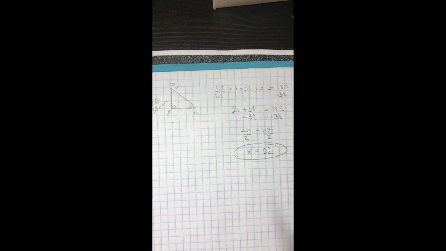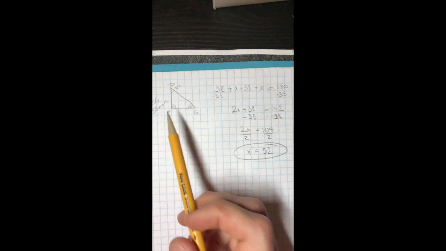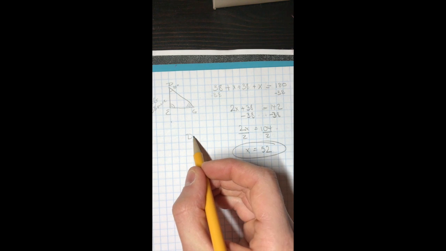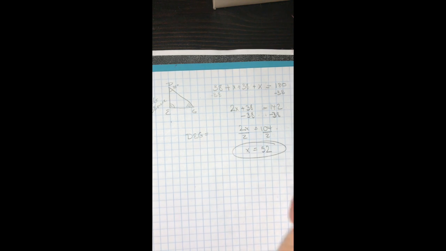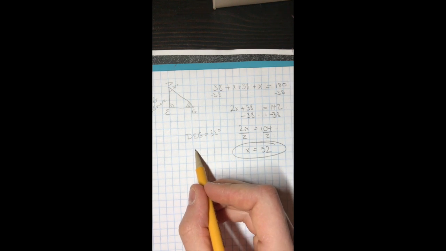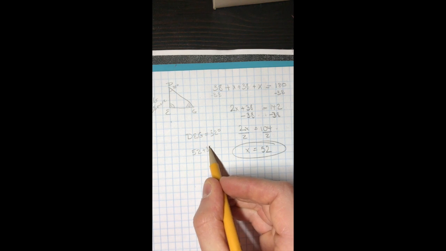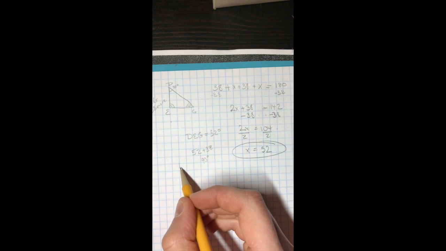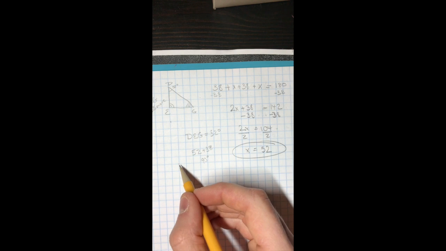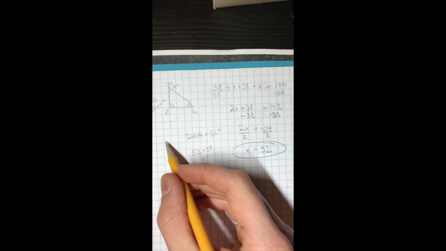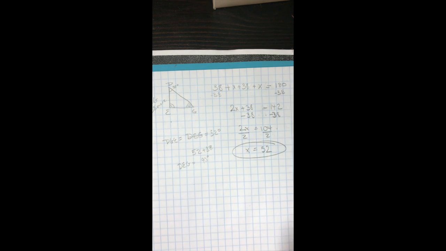Now we're not done here because we have to find out what the measure of both angles are. So we know that angle DGE is equal to 52 degrees. And our last angle, which is 38 more, is 52 plus 38. So that's going to be 90 degrees. So our last angle, DEG, oh, I marked that wrong. So DEG is 90, and DGE is going to be 52 degrees. And there's checkpoint number 1.